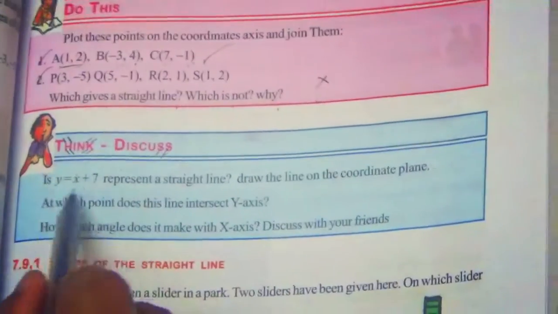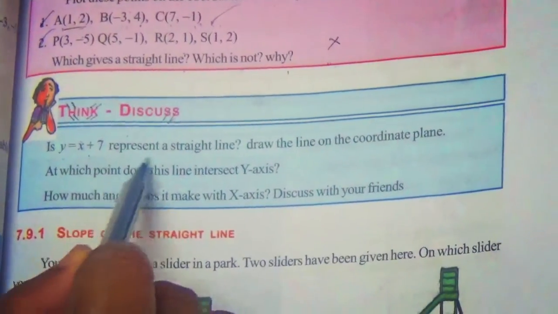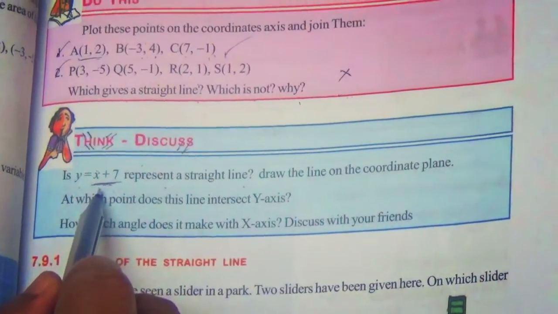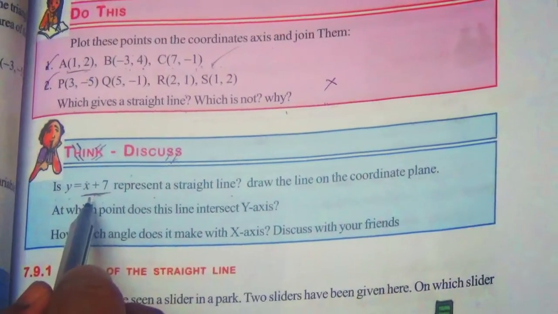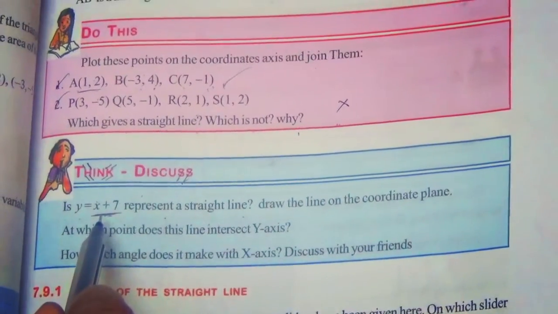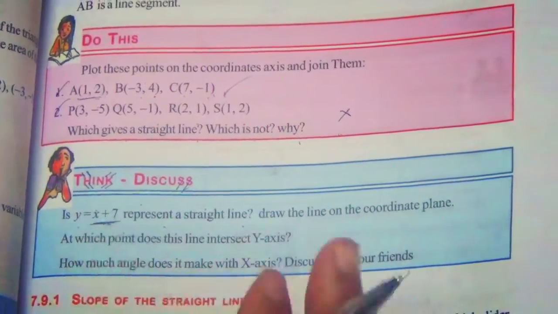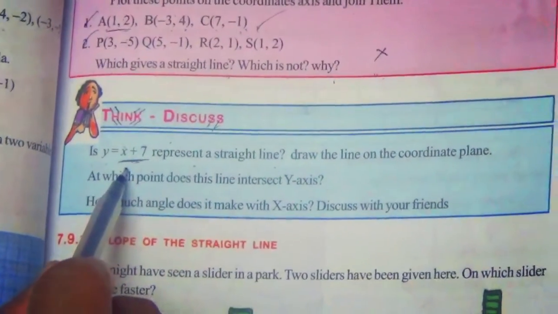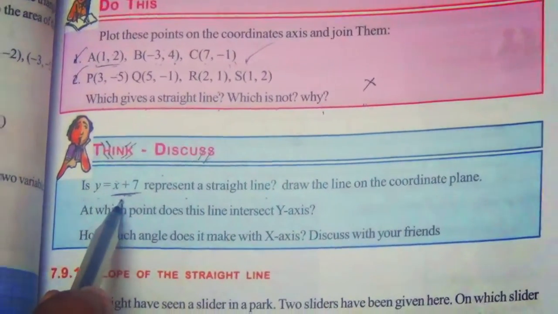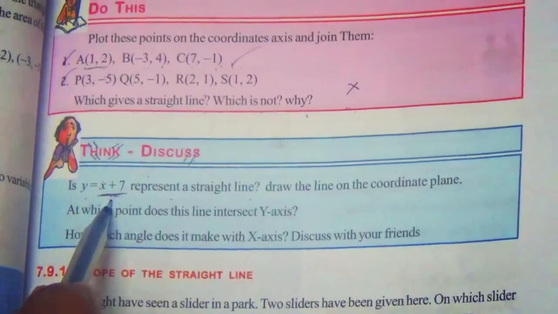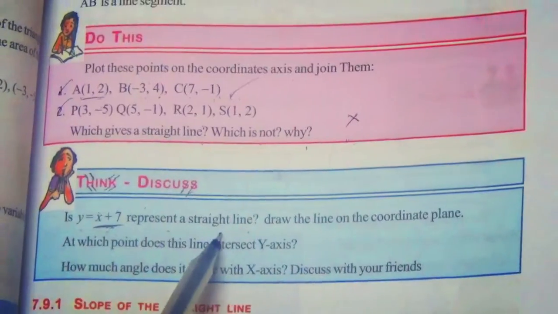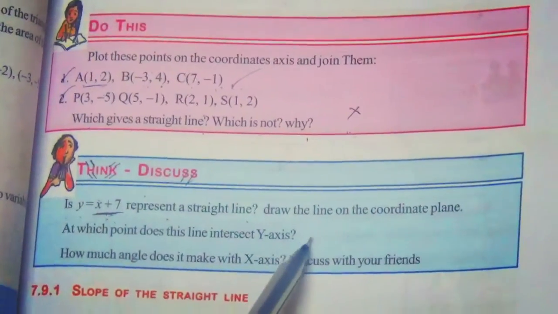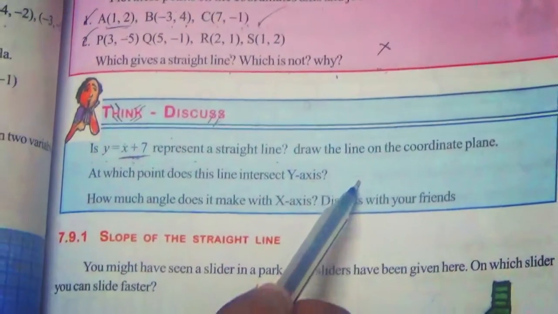Okay. Next, think and discuss. Does y is equal to x plus 7 represent a straight line? Yes. Why? Because it is a linear equation. In the third chapter, polynomials, I explained the graphs of these linear equations. You just check that chapter. It is a linear polynomial. For linear polynomials, what is the graphical representation? A straight line. We draw the line on the coordinate plane by using that linear polynomial.